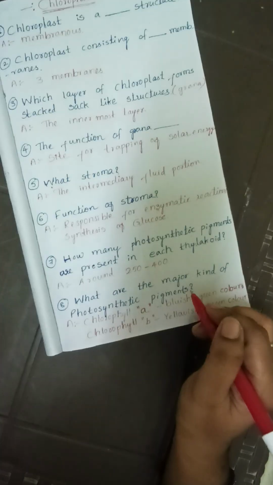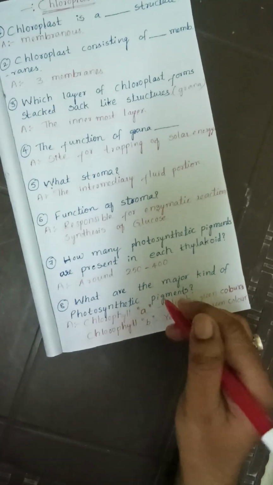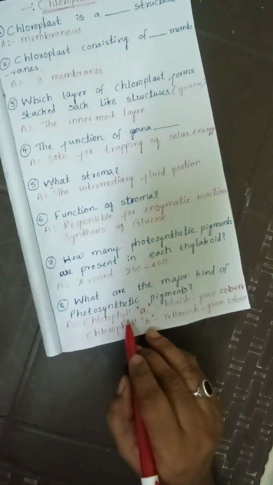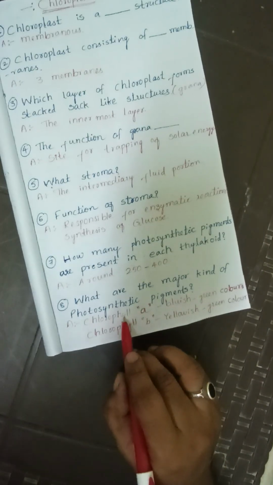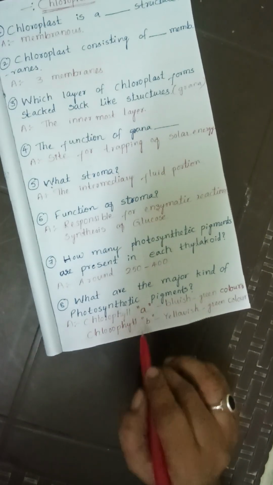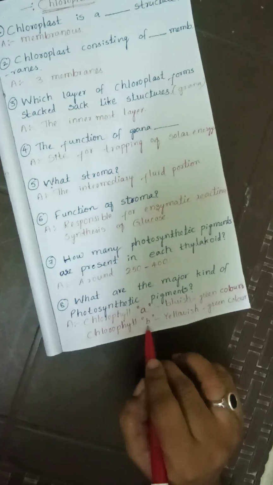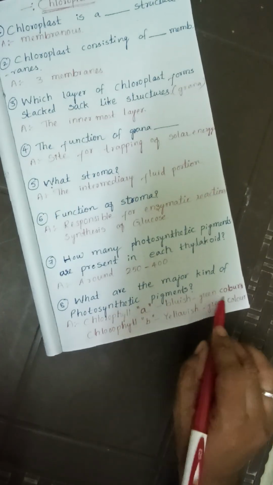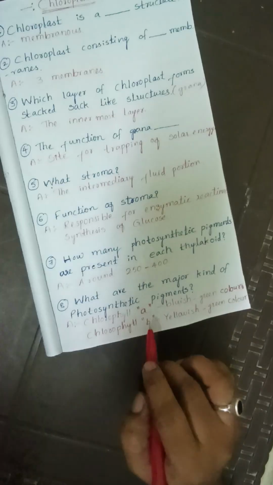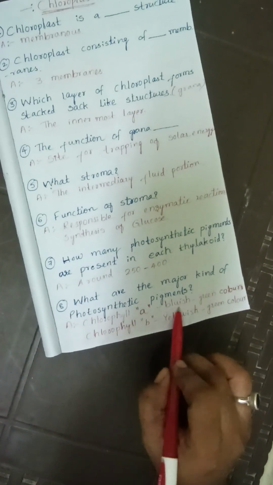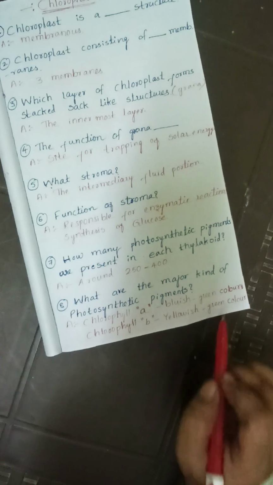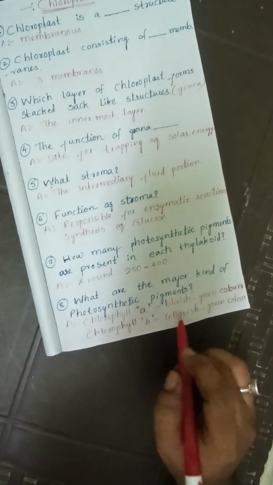Not only chlorophyll, but the major pigment is chlorophyll. Those chlorophylls are also of two types. First is chlorophyll A, second is chlorophyll B. How do they appear? Chlorophyll A appears in bluish green color. Chlorophyll B is yellowish green color. Then how to recognize both?